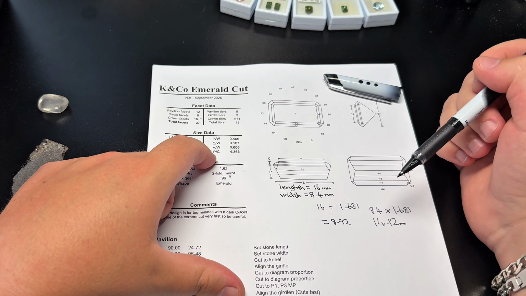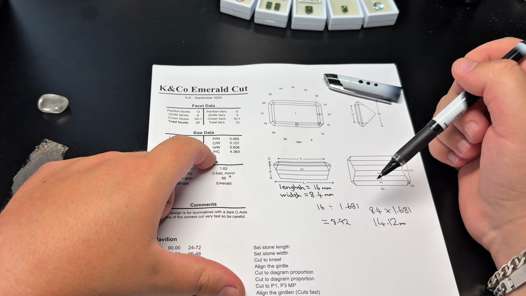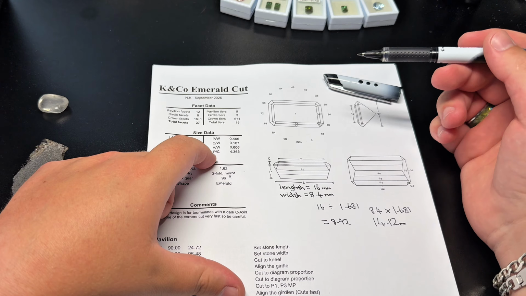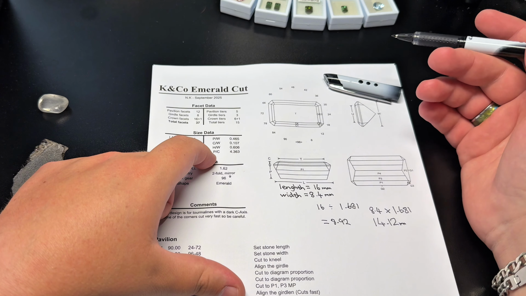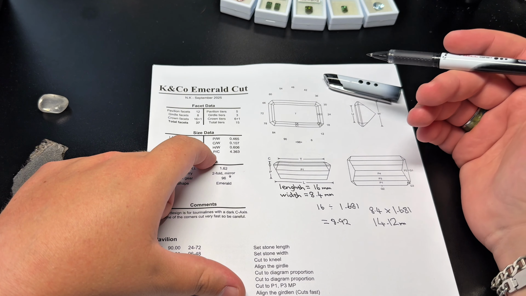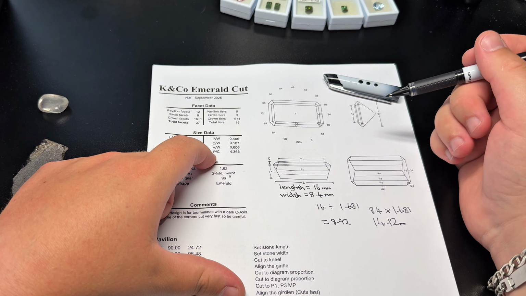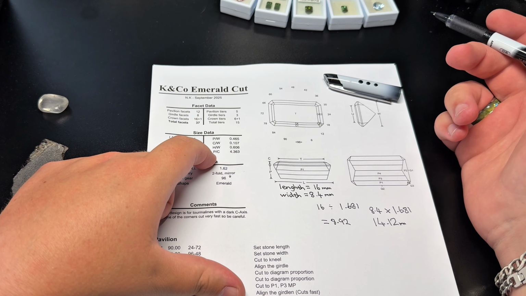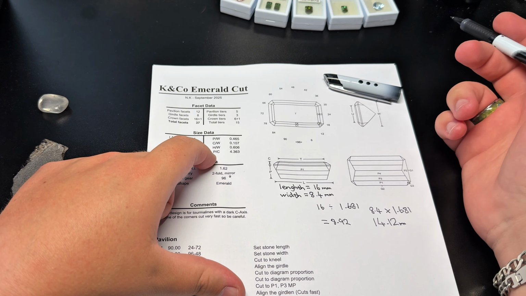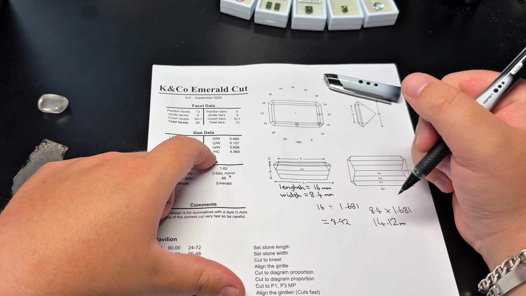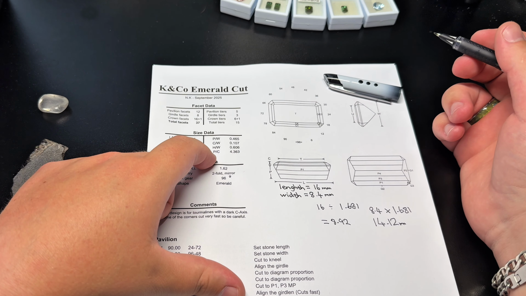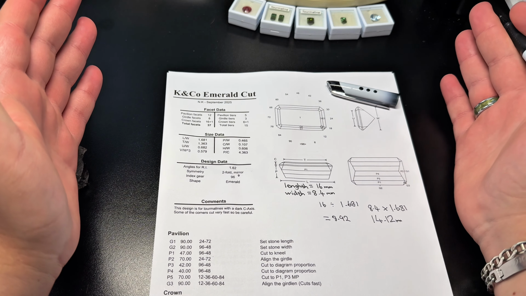Same with the length or the width. You can just round it off just so it is within those ranges. Of course, if you want to be extremely precise, you can follow this as best as you can. Also, depending on the machine that you have and its accuracy, it's very, very difficult to get it to exactly these values.